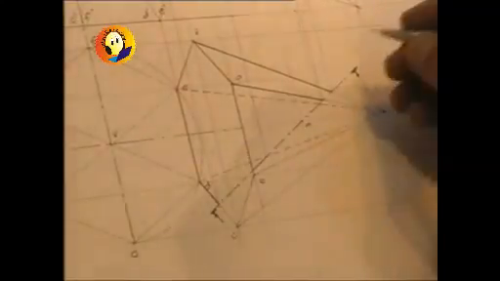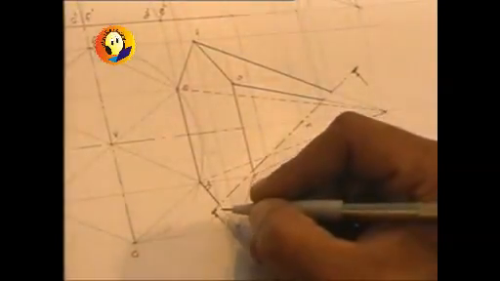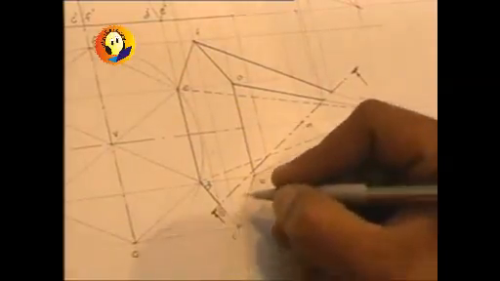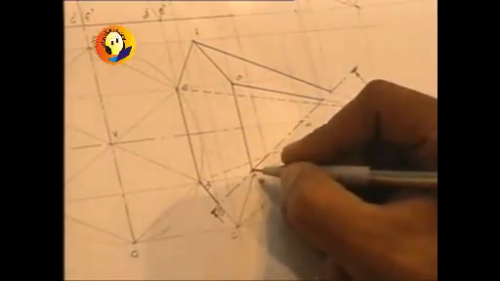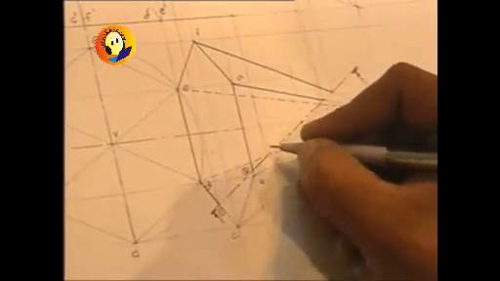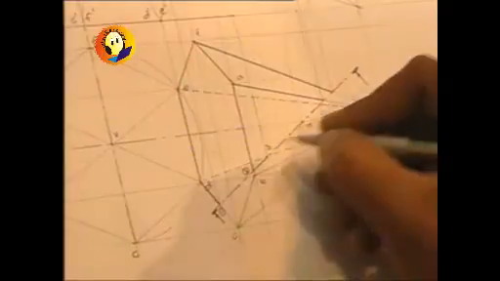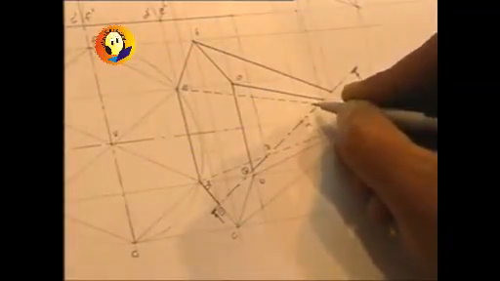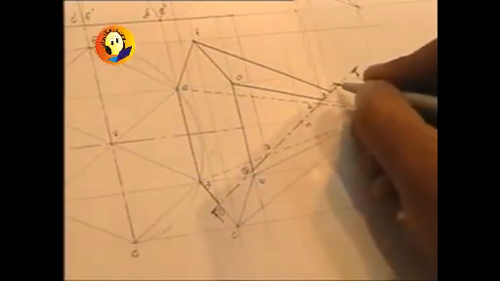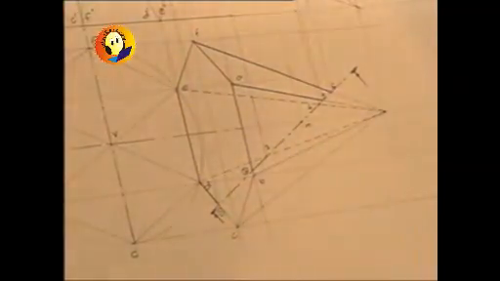So I am numbering them from left to right. This is point number 1, not to be done in the exam. This is point number 2, point number 3, point number 4, point number 5, and point number 6.